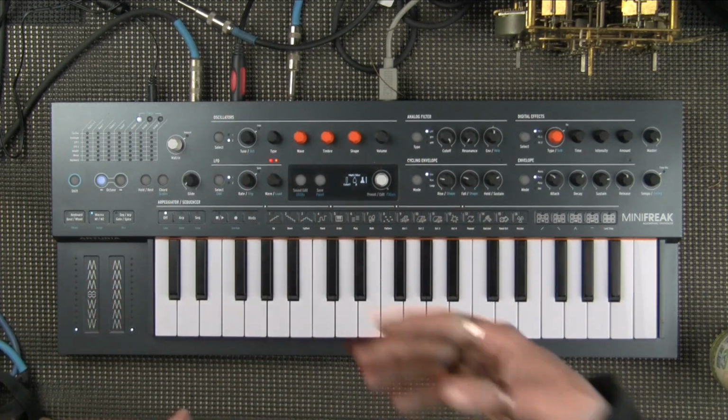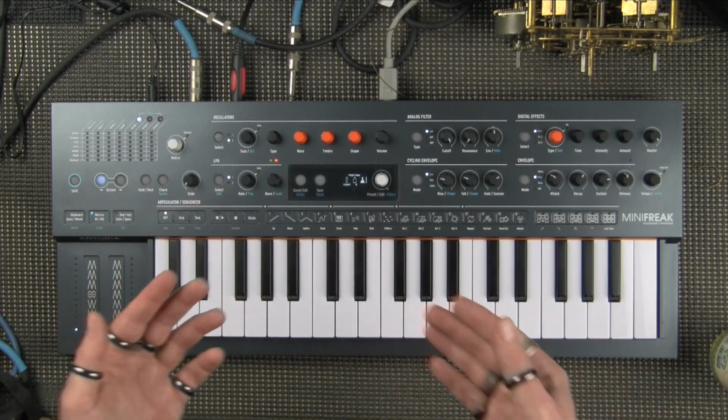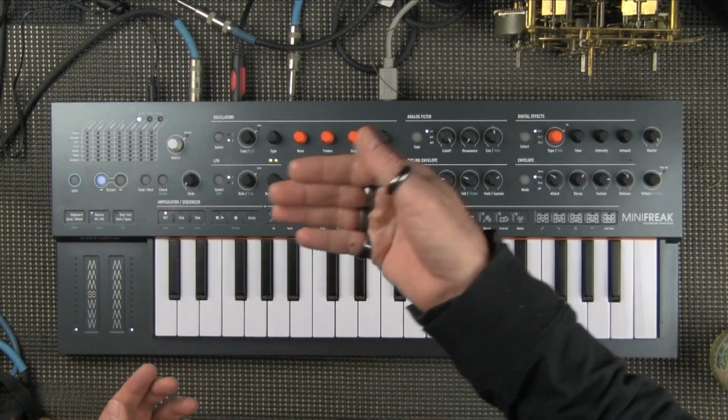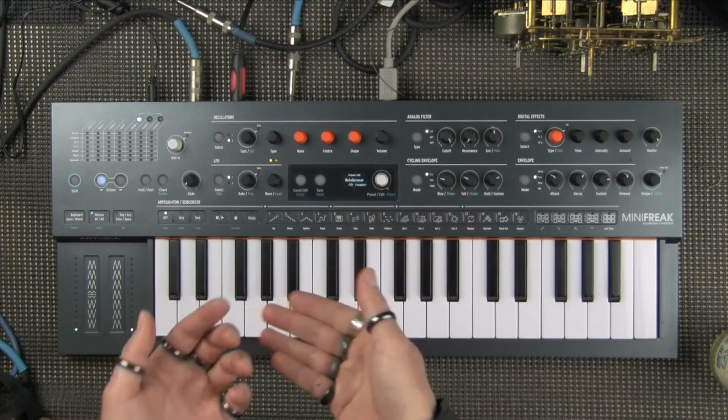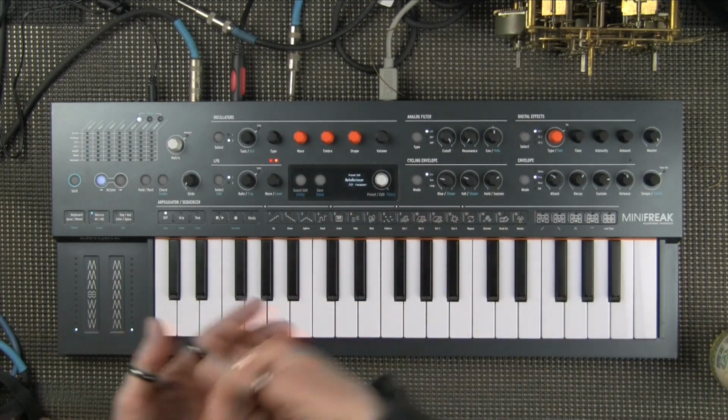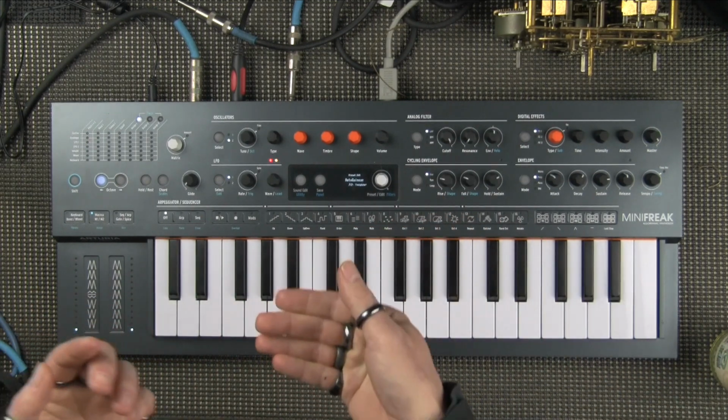Really cool. So granted, you are losing an oscillator, but my gosh, for a filter that sounds like that, it may be exactly what you want. I mean, that is a really cool sound.